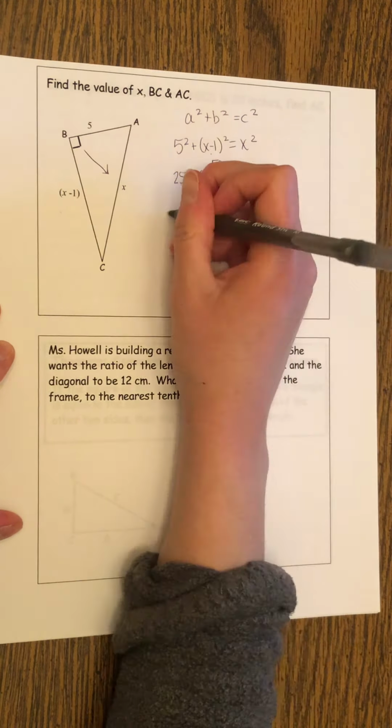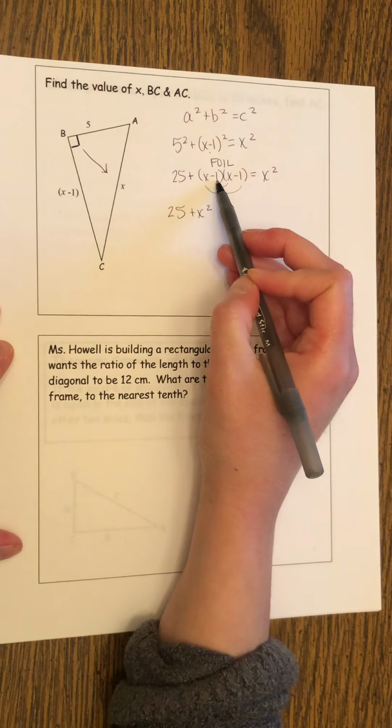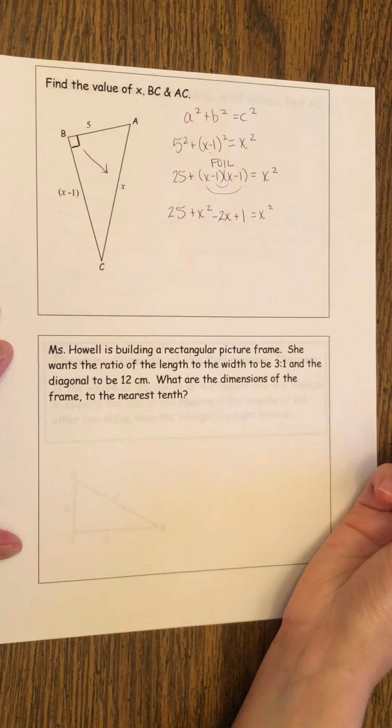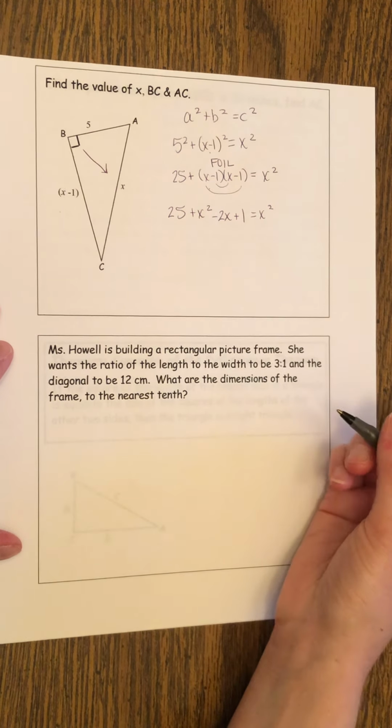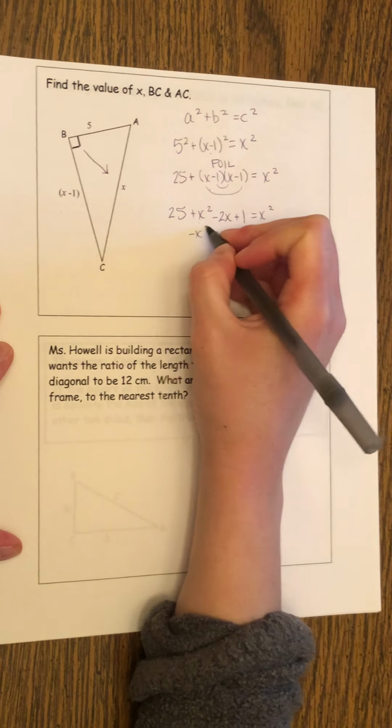So that's what I'm going to do next. The first terms, x times x, will give me x squared. The inner terms give me minus 1x, and the outer terms give me another minus 1x, which if I combine them, I'll get minus 2x. And then the last terms, minus 1 times minus 1, give me a plus 1. So if I want to start to combine like terms, I'm first going to start with my squared terms. If I take this x squared and bring it to the other side, I would subtract, but notice that they cancel out.